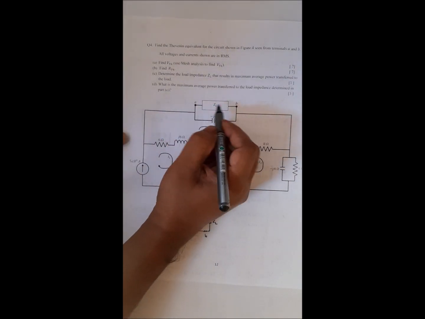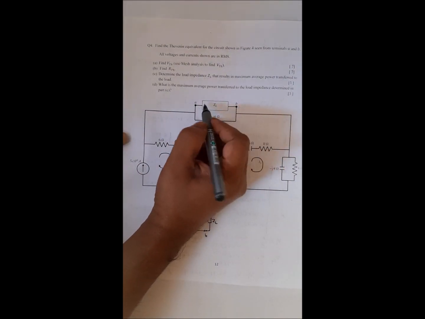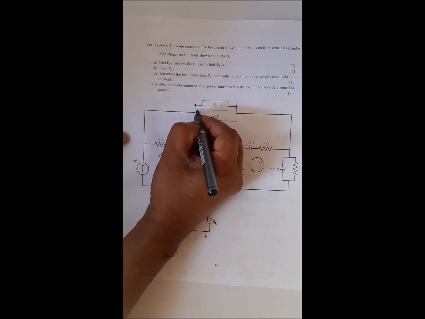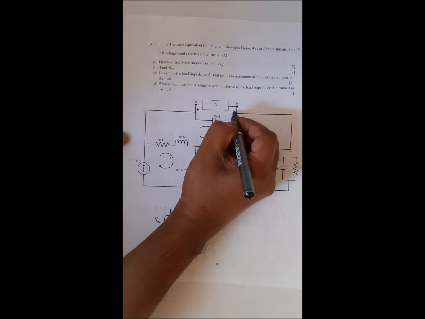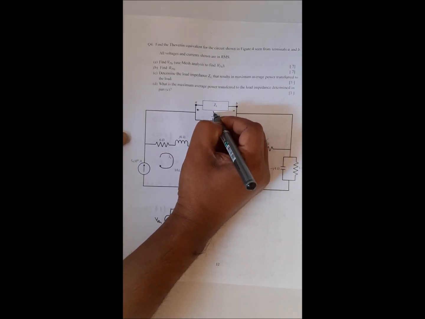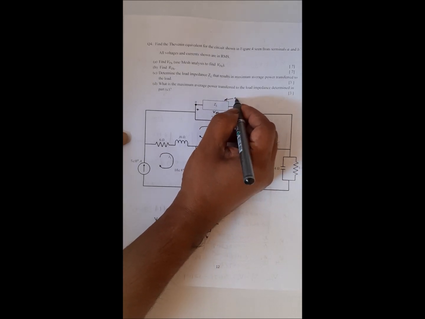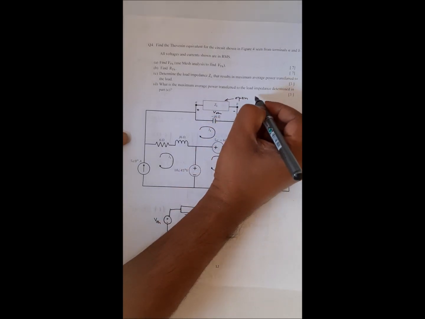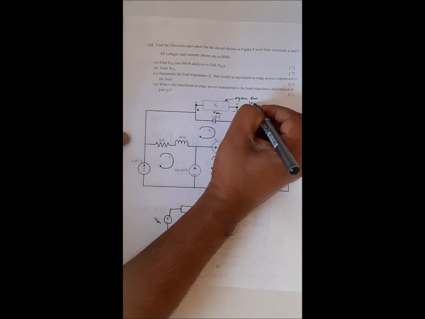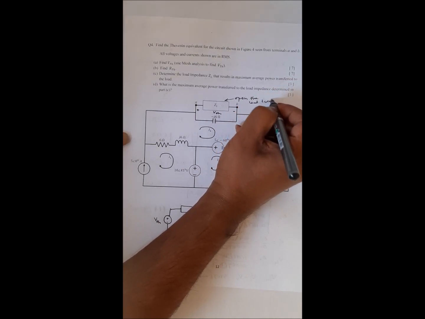To find the Thevenin equivalent circuit voltage, we need to remove this or make an open circuit voltage here. So you need to remove this load impedance and find the voltage over here, the open circuit voltage. So that will be the Thevenin voltage. So open the load terminals, and find the Thevenin voltage.